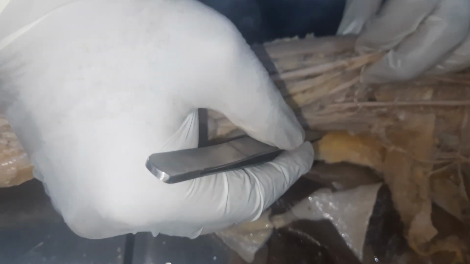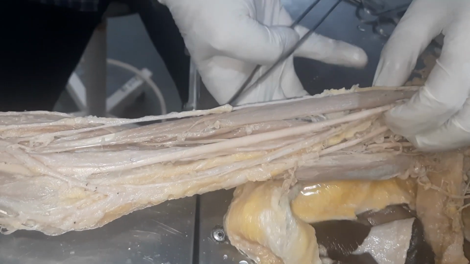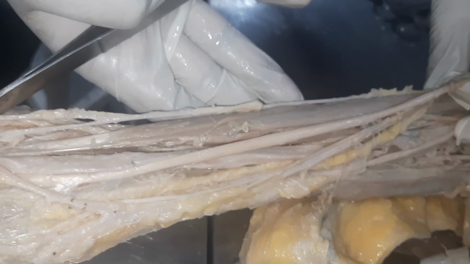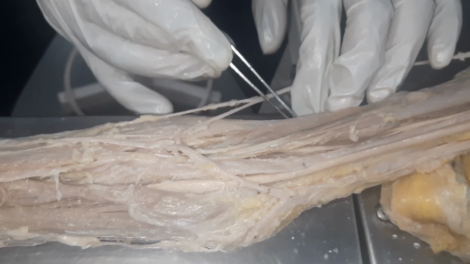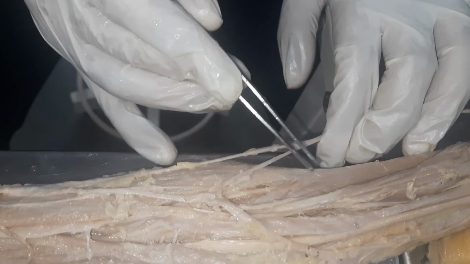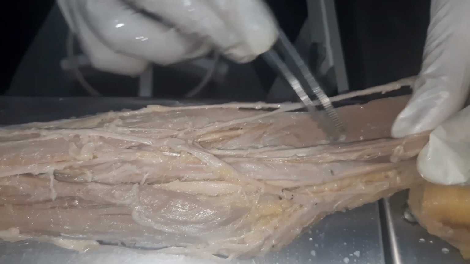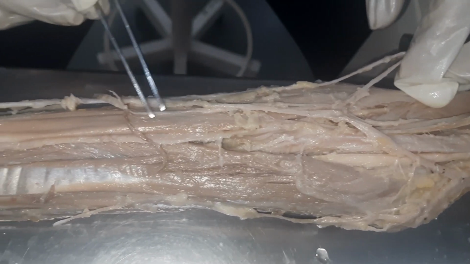Now it is going to the posterior compartment of the arm. So this muscle here is triceps brachii. So it goes to the posterior compartment. Now it is in the posterior compartment here, right, this side. After passing through the posterior compartment, it slowly comes to the anterior compartment. The radial nerve, after coming out from the posterior compartment, reaches the anterior compartment. It appears between the brachialis, this is brachialis, and brachioradialis. This is brachioradialis, this muscle.